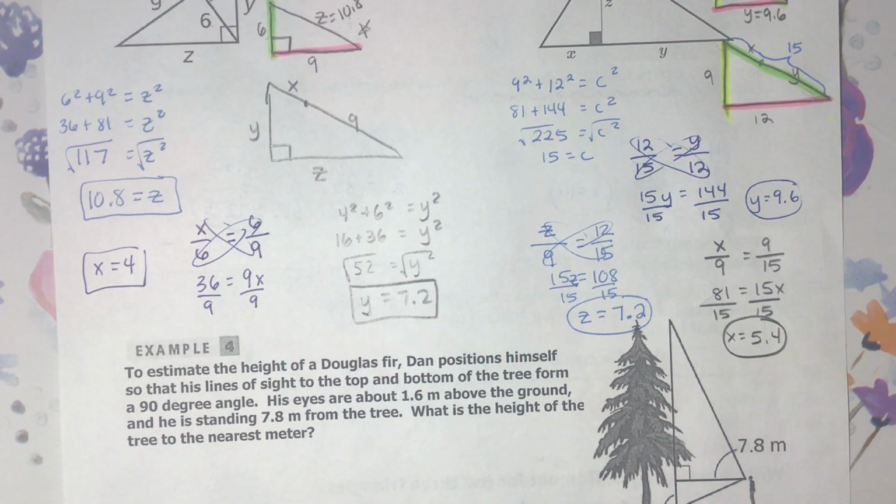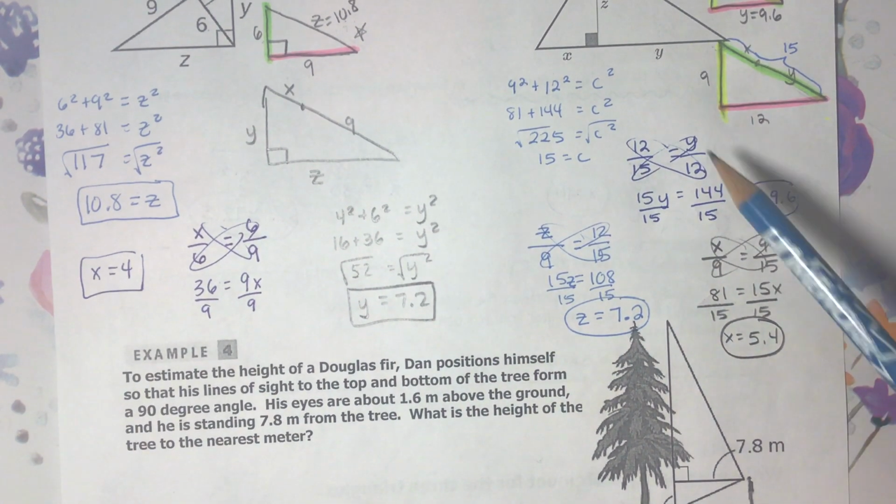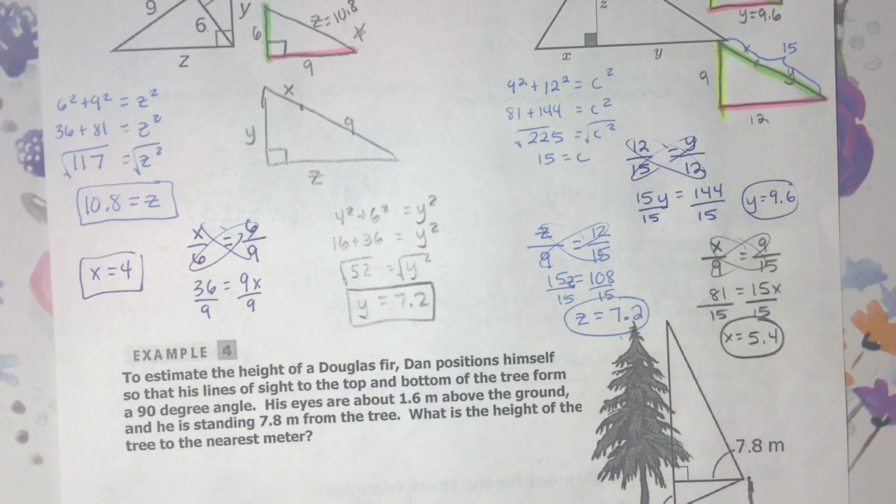So I had to use the Pythagorean theorem kind of as a middle step, and then I used cross multiplication for all three of my variables. Once again, it's kind of up to you to determine which way is going to be easiest for you to get there.